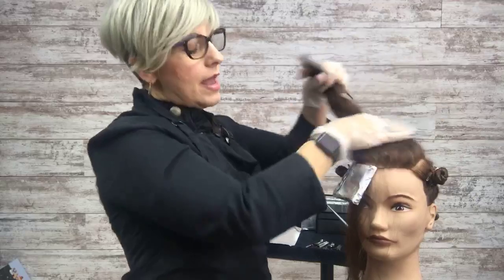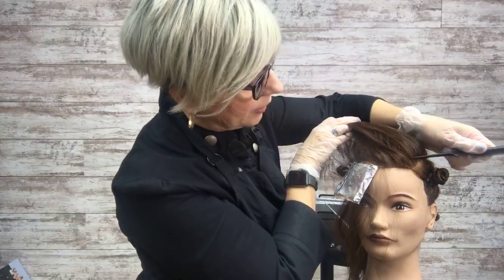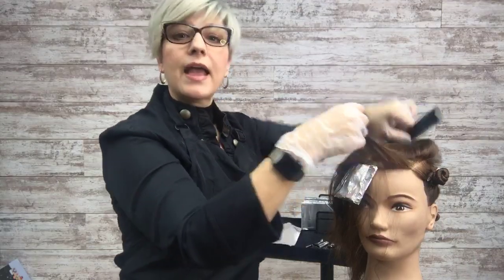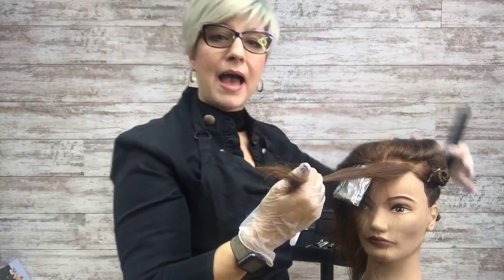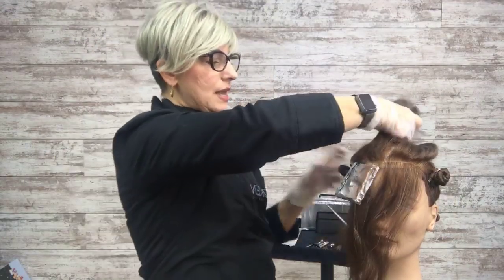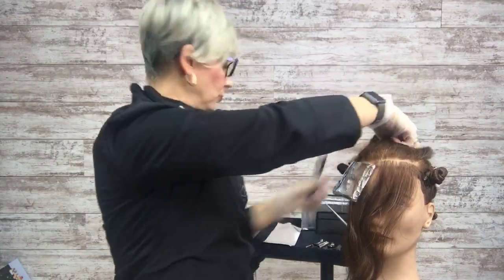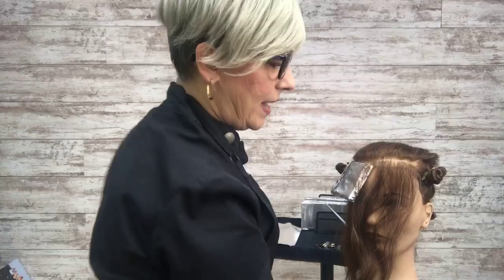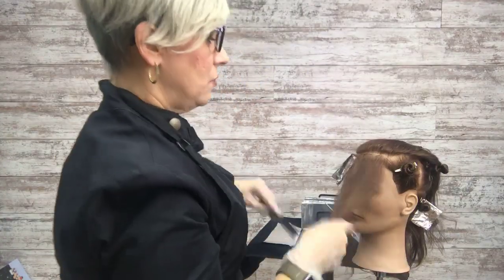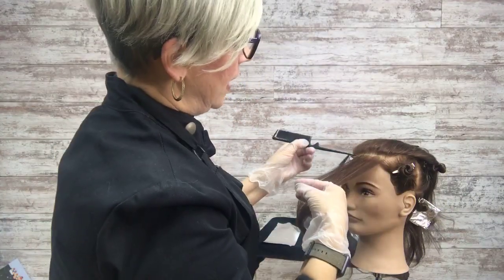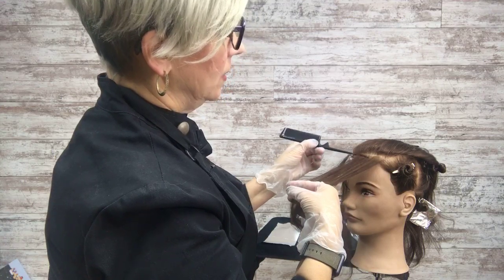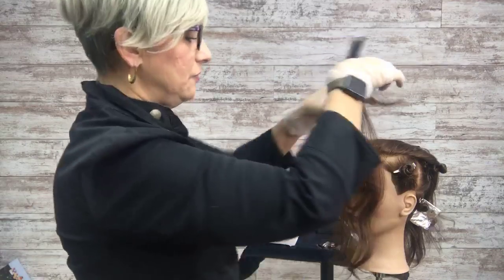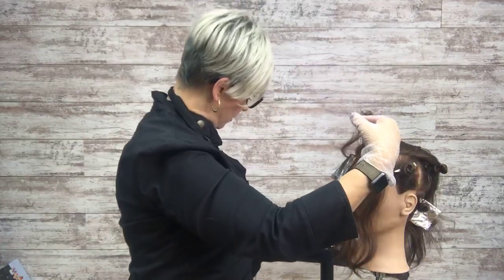Typically my partings are going to be closer together right around the hairline, and as I move back, they will gradually get further and further apart. So let me just clip this out of the way, and we are going to do a nice little weave here. Okay, we got our weave. I'm going to place my foil in.